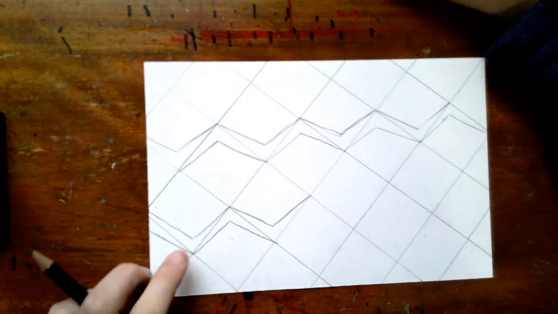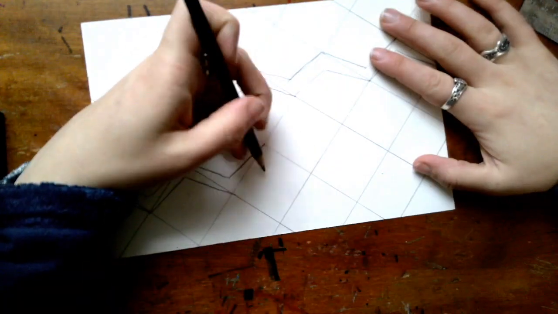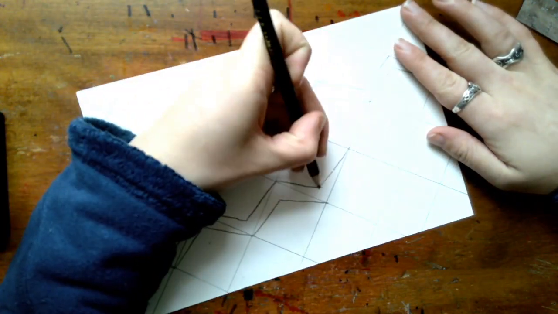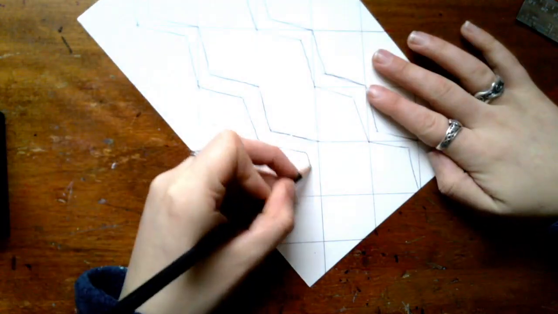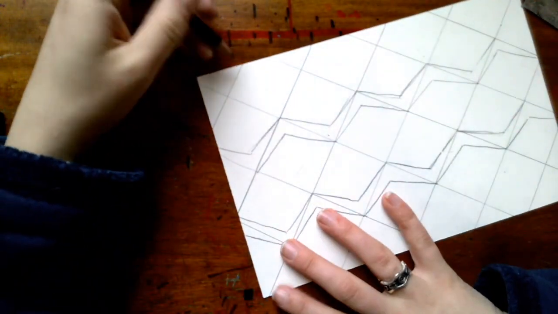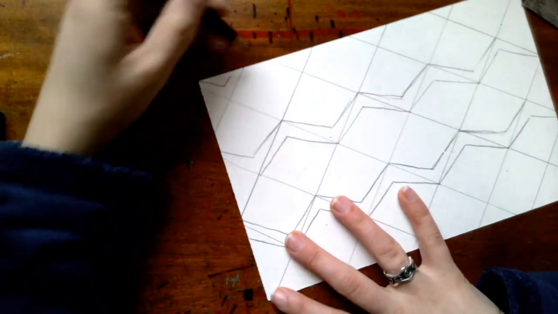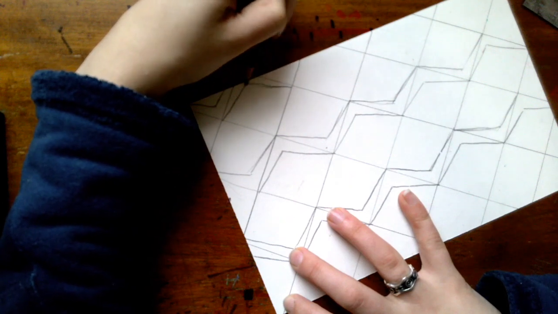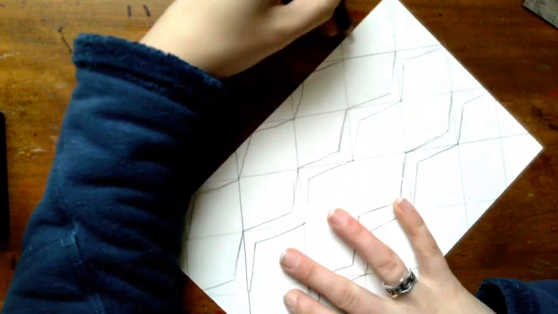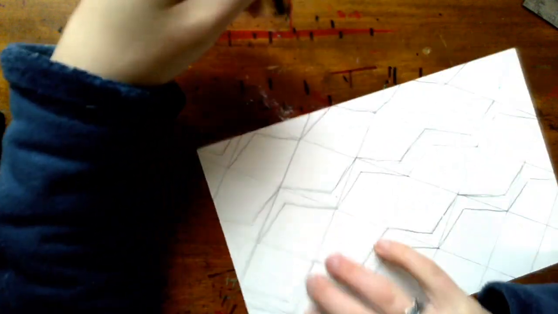So I stopped using the ruler. Now you can see I went down a square and I'm adding in some more of these weird boomerang shapes, sort of things that create that zigzag line. And it should make sense to you. It's just like wherever you can put that zigzag shape without it touching the other zigzag. Up here I'm doing the parts that overlap with the edge of the paper.